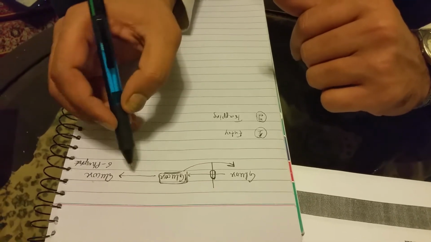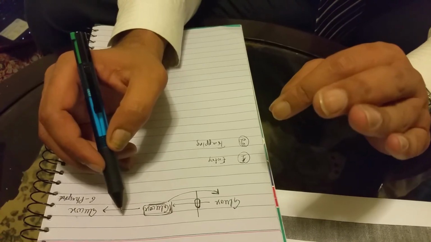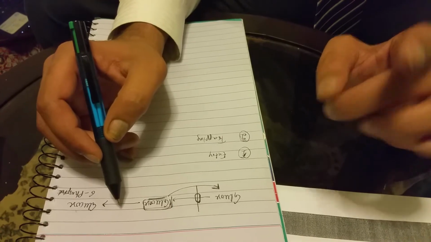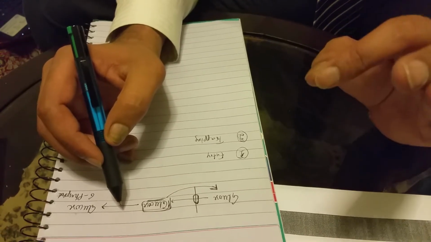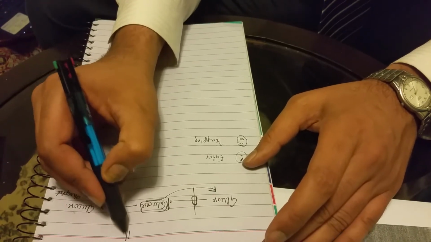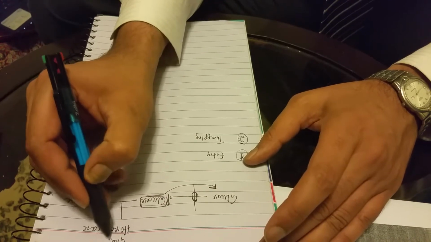Whenever the word phosphorylation comes, the enzyme will always be a kinase. So the enzyme here is hexokinase or glucokinase.